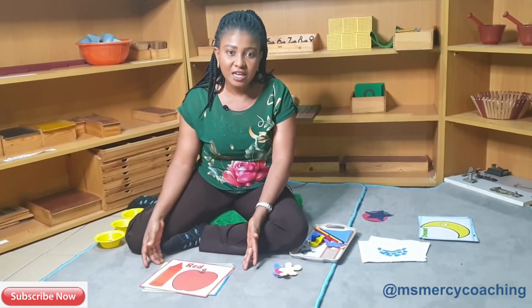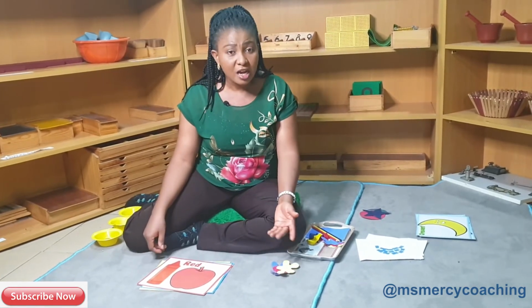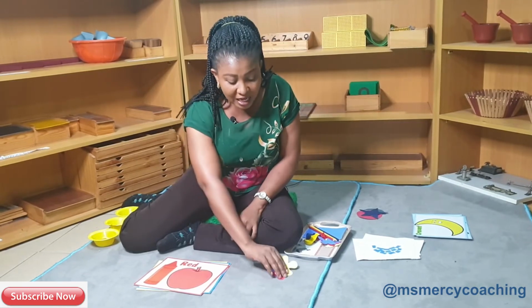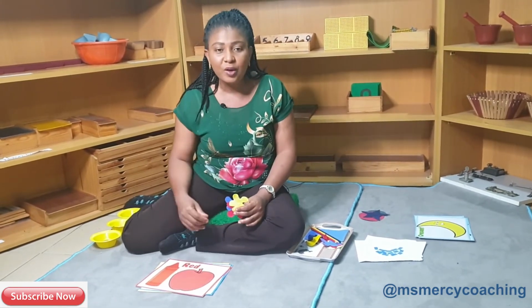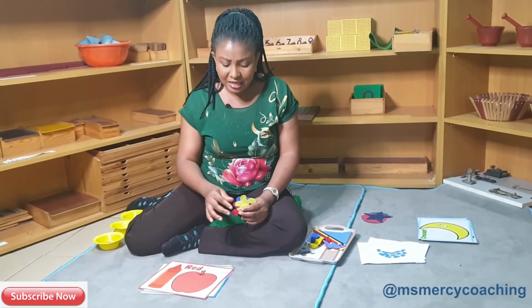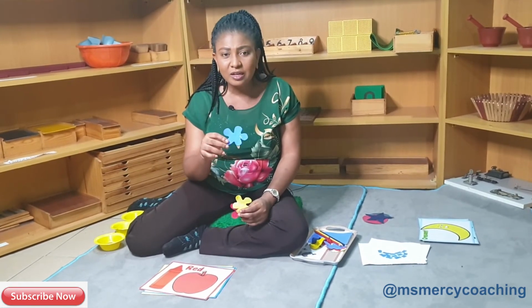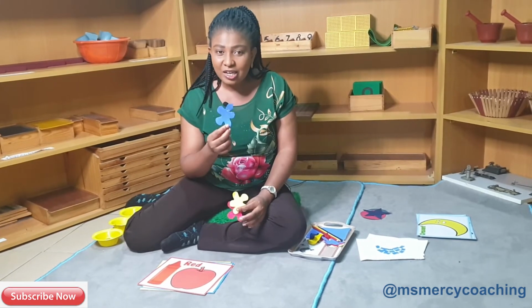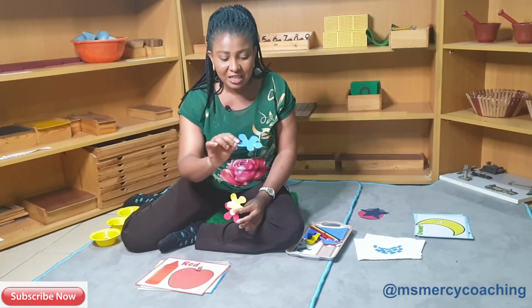If I don't have these flashcards, I can improvise. How do I improvise? I get a crayon. I color on a plain sheet, an A4 paper, white. I color it and then I can cut out anything I want to cut out. I decided to use a poster color. I painted a white paper and then I cut this out. It looks like a splash. This is for color blue.